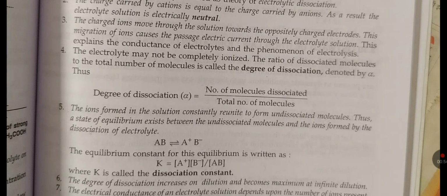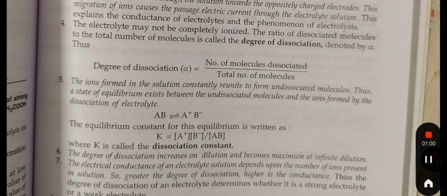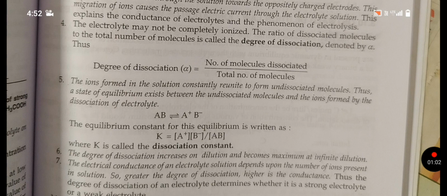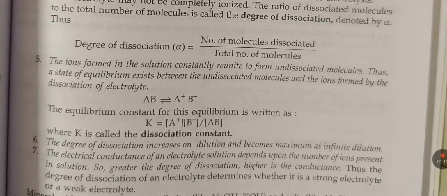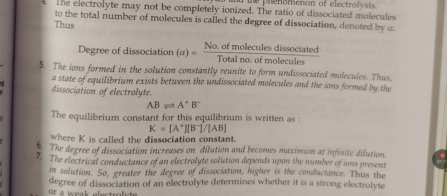The degree of dissociation increases on dilution and becomes maximum at infinite dilution. The electrical conductance of an electrolytic solution depends upon the number of ions present in the solution. Thus, the degree of dissociation of an electrolyte determines whether it is a strong electrolyte or a weak electrolyte.